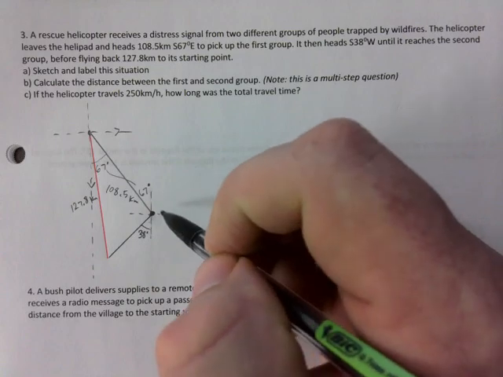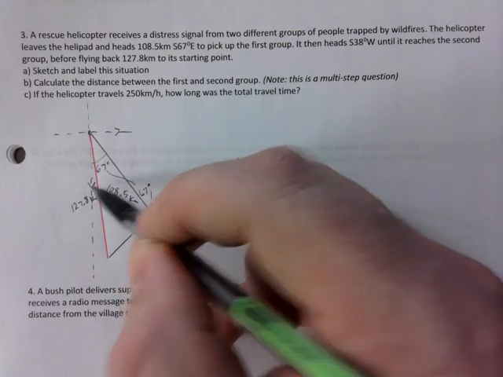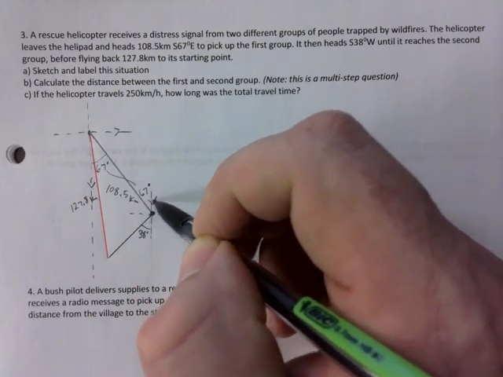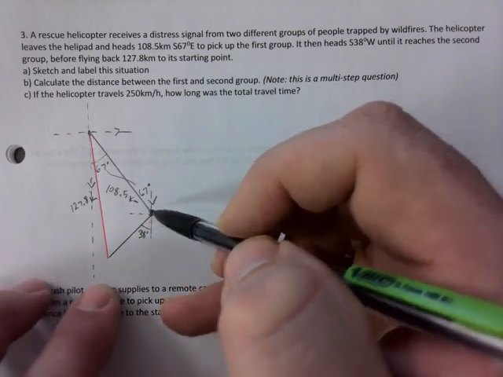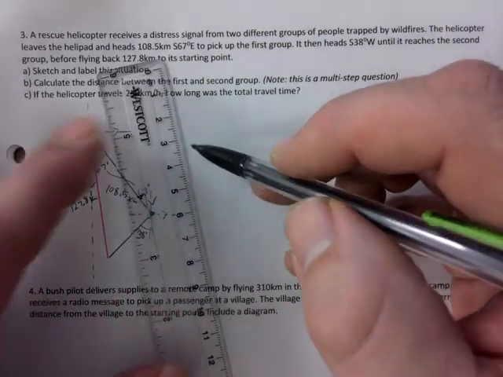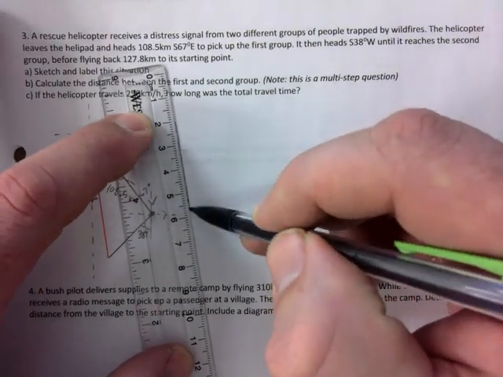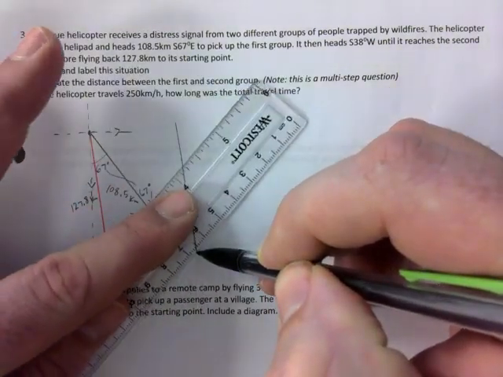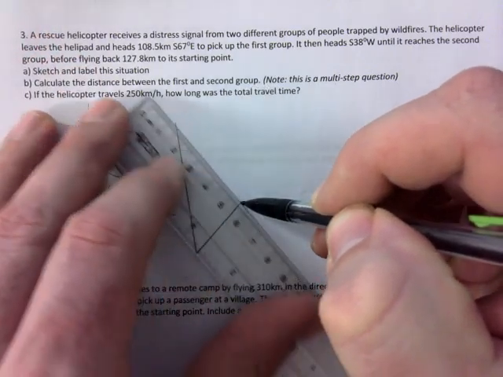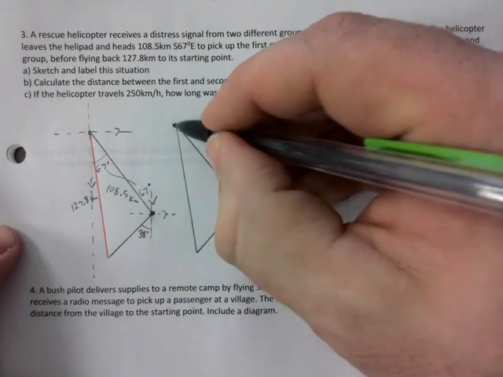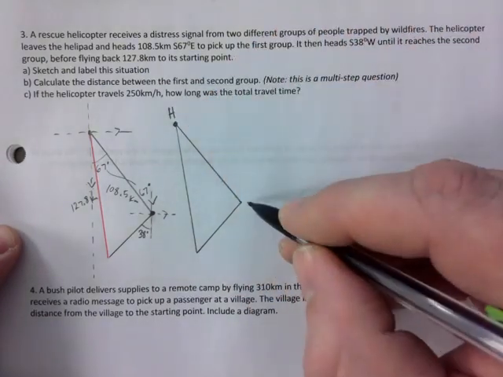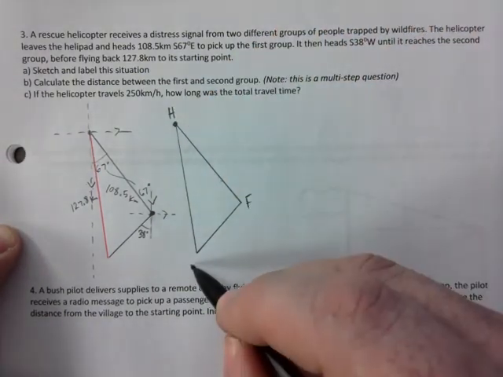This is also true, guys, but it's these 2 parallel lines that we're using here to bring this over. Now I'm going to make a copy of it, and a clean version. So this is the helipad, first group, second group.